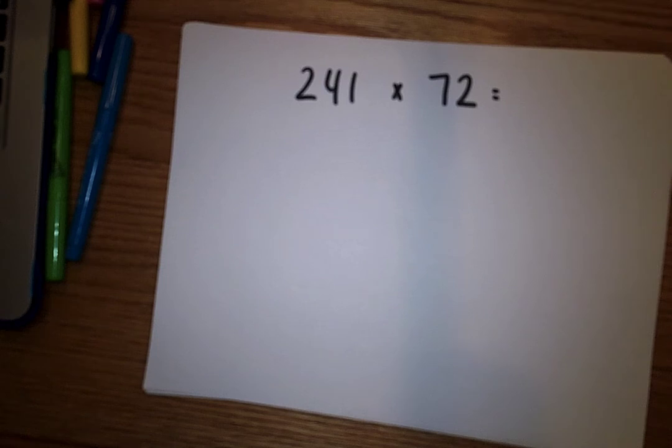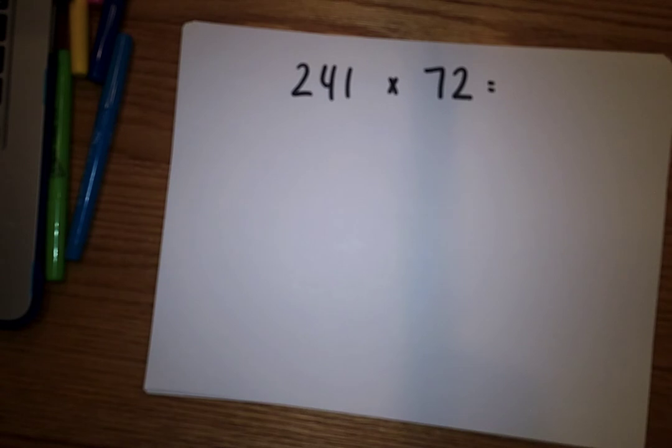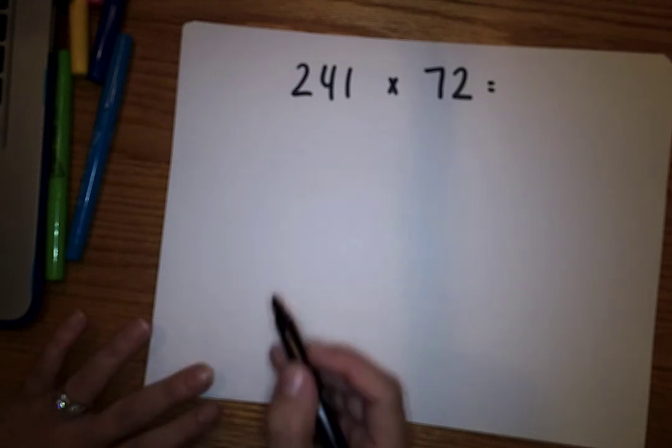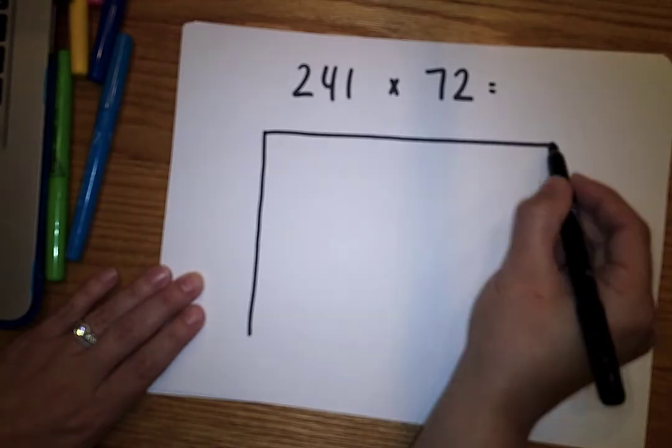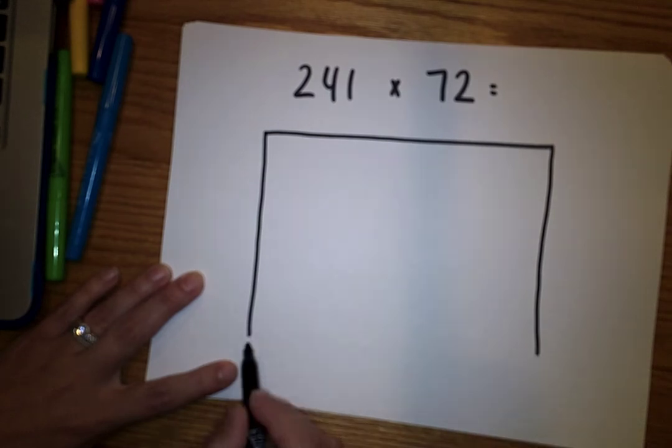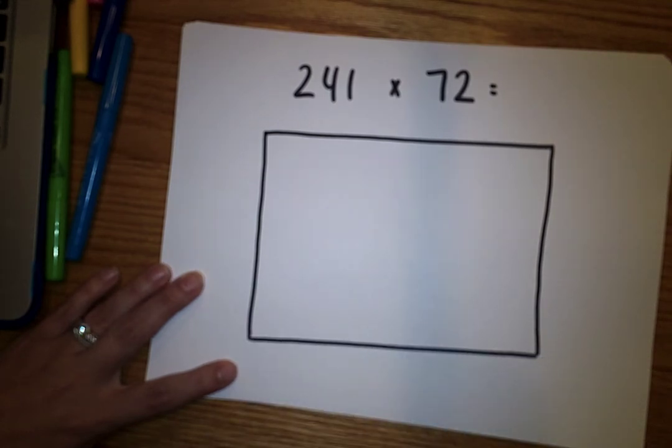All right, guys, let's do a teachlet on using the area model for multiplication. So here I have a multi-digit multiplication problem, 241 times 72, and I'm going to use the area model, not the standard algorithm. The area model will give us some partial products, just like our standard algorithm, but it gives it to us in pieces.